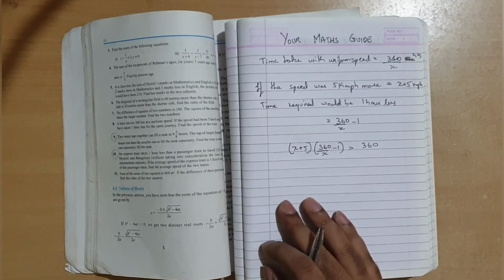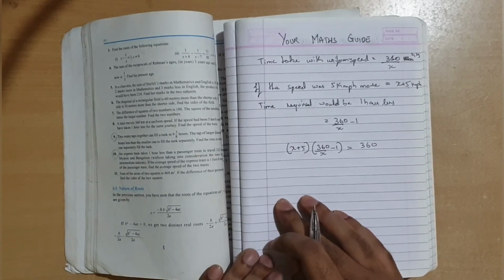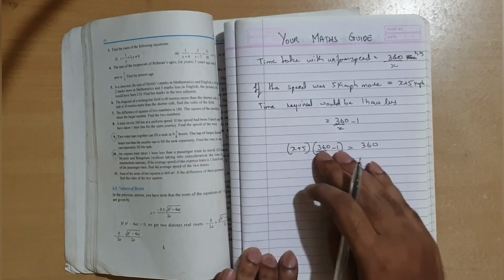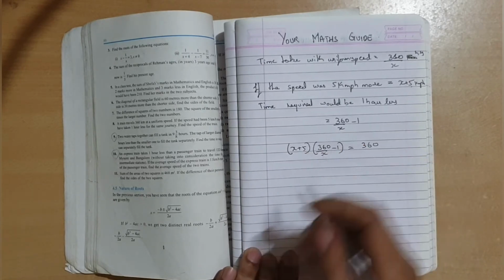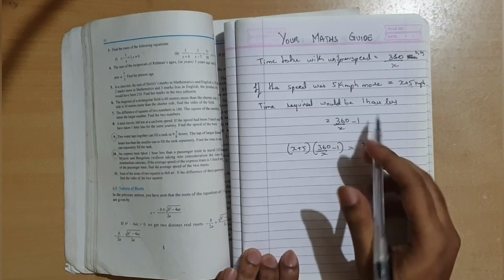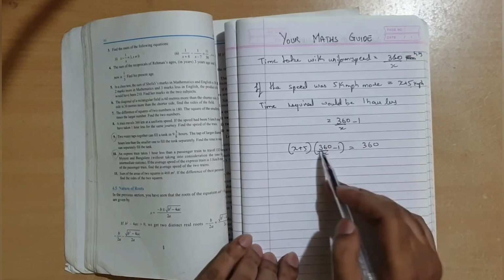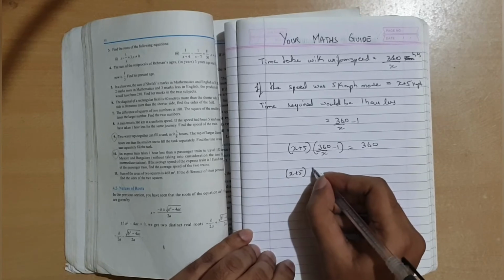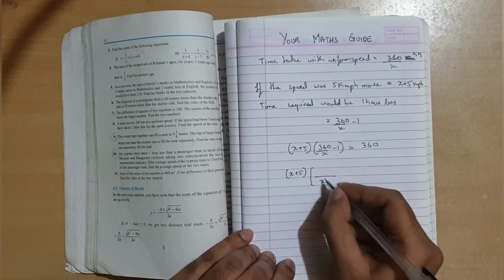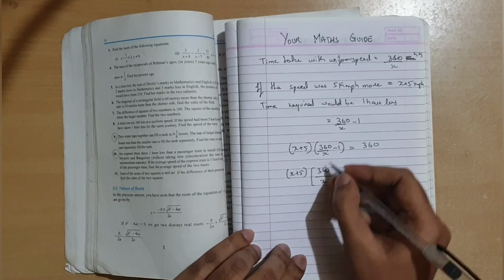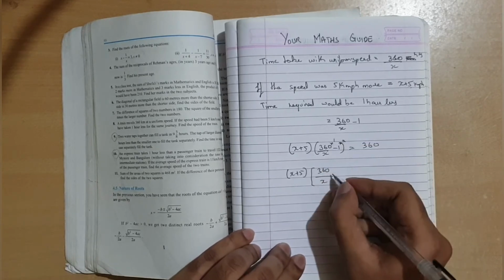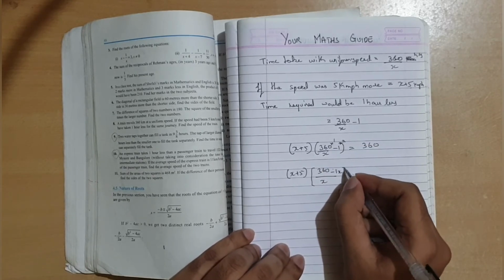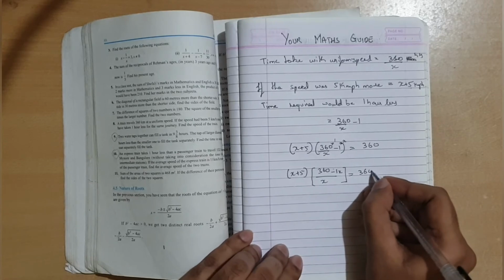Okay, so now what you have to do is just take LCM here. So x plus 5, 360 by x minus 1, equal to 360.